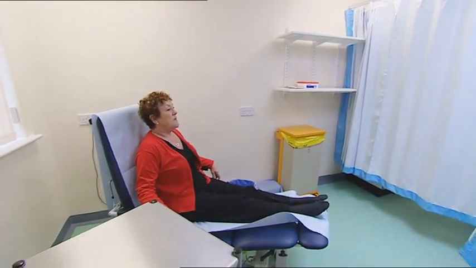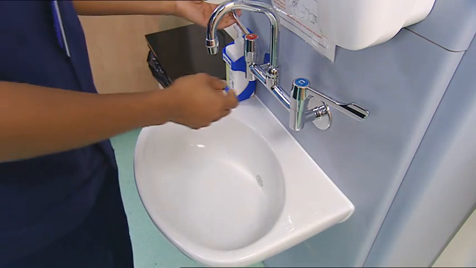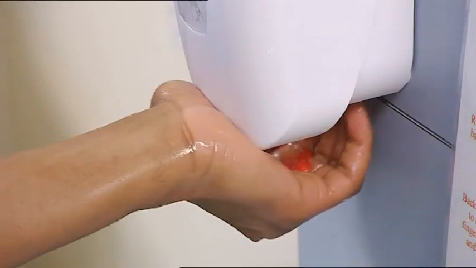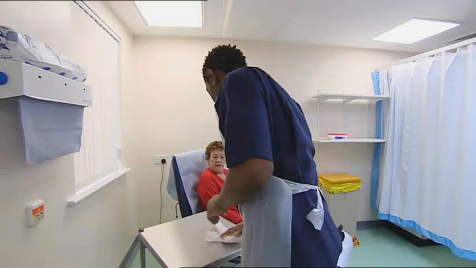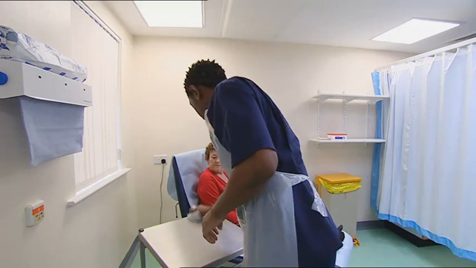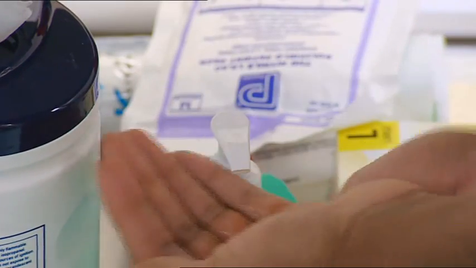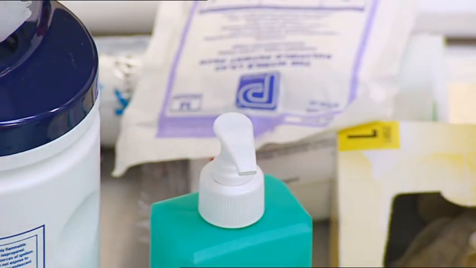Before beginning a procedure, always make sure you wash your hands thoroughly, following the correct technique. If you're using a trolley, it should be cleaned before assembling your equipment. Once the aseptic field has been created, apply alcohol gel. The technique for using alcohol gel is similar to the hand washing technique.